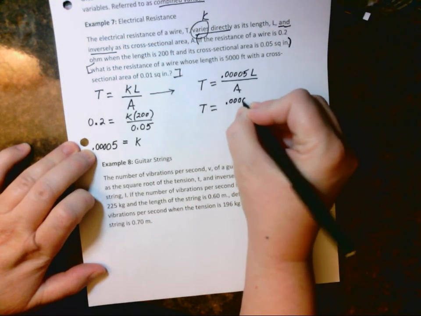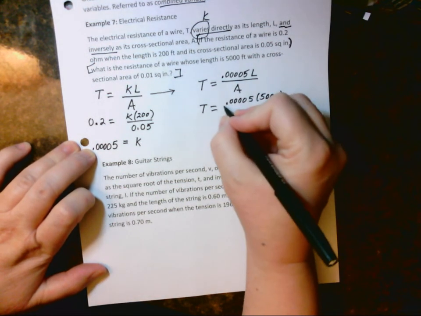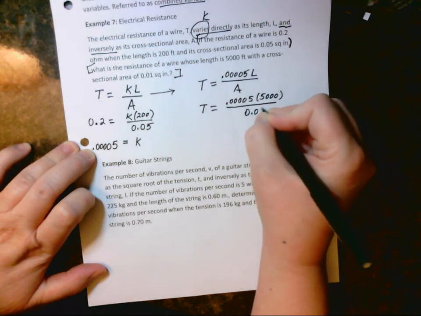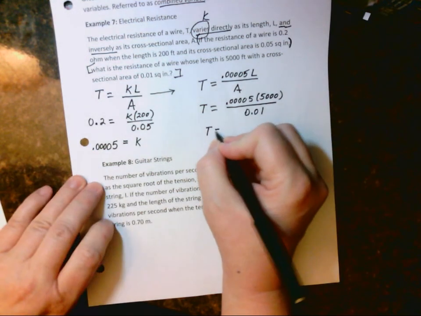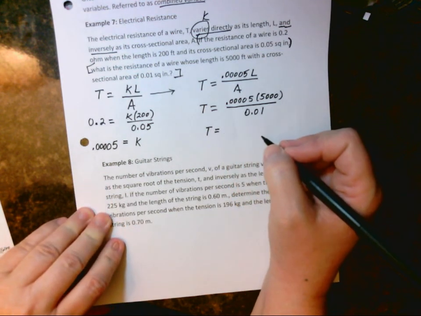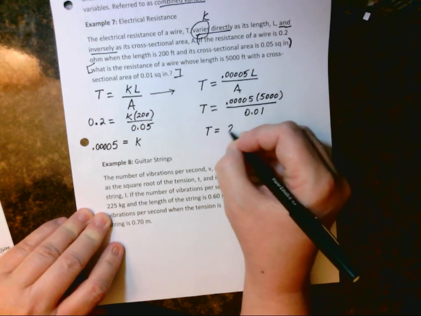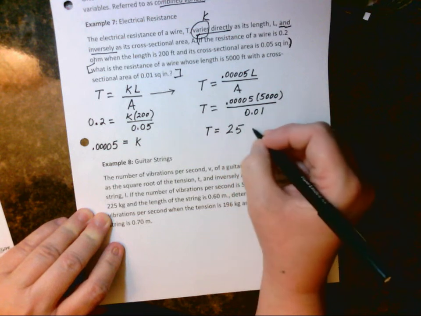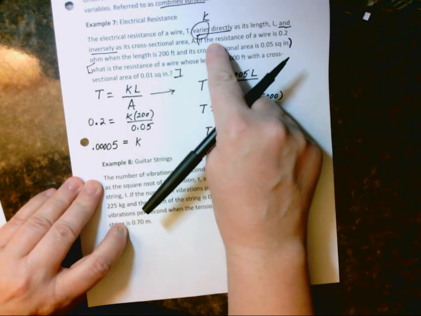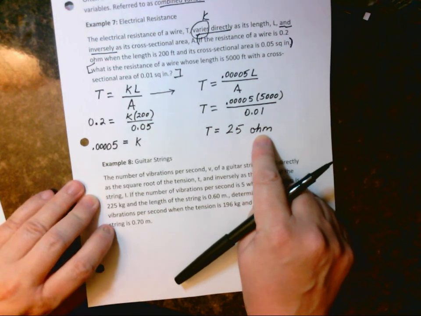I'm going to put a 5,000 in here, with a cross-sectional area of, the area goes in the denominator, and I'm not writing my units, it's not necessary, and we should get, do I have the right number of zeros? Yes, we should get 25 ohms. And 25 is the resistance, so you would look back up here and it says the resistance is that many ohms, so that would need to be the unit that we put here.